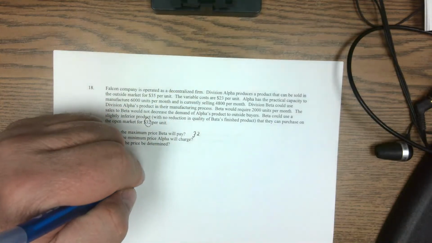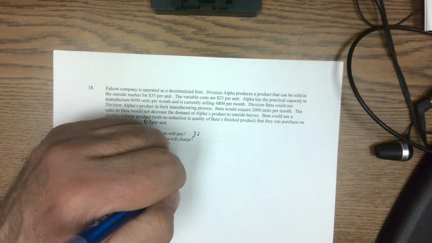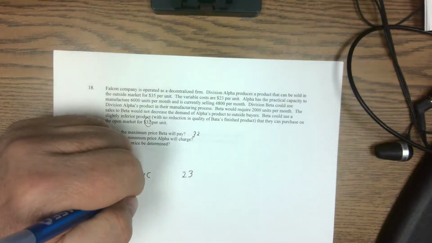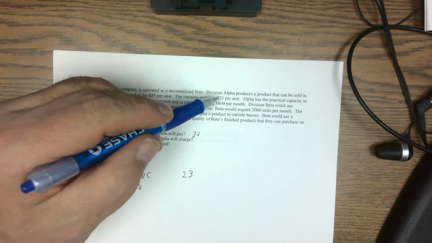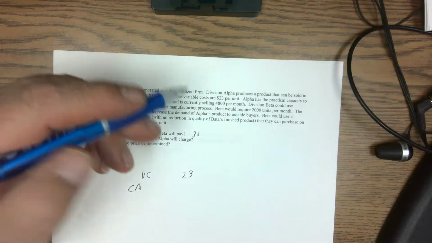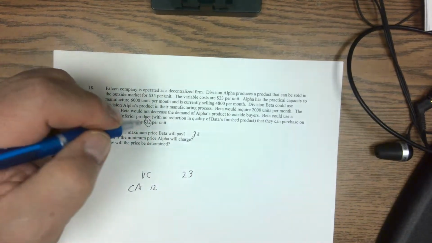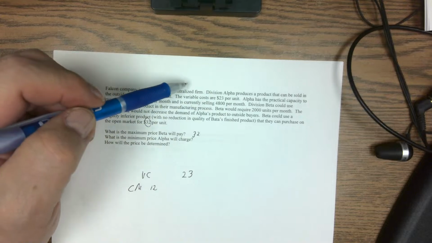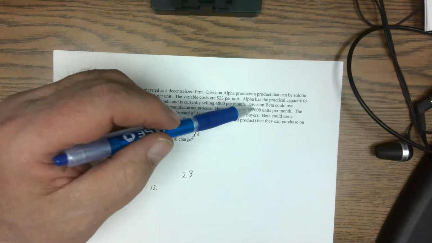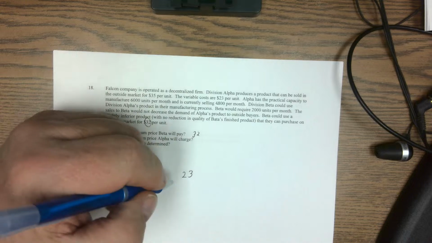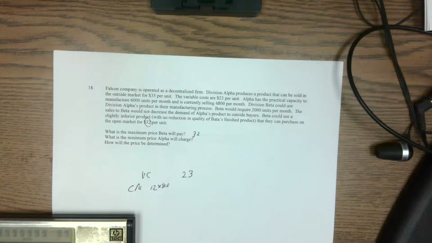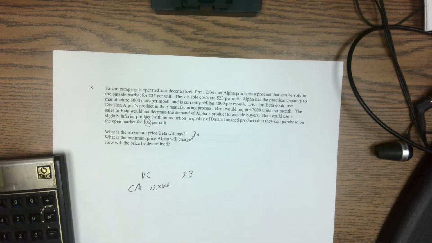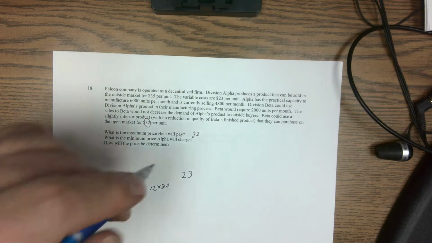Okay, so they've got a variable cost of $23, and then they have the contribution margin that they have to make up, which is 35 minus 23, $12 per unit. They have 1,200 of capacity, so they have to give up 800 units, times $12, is $9,600.